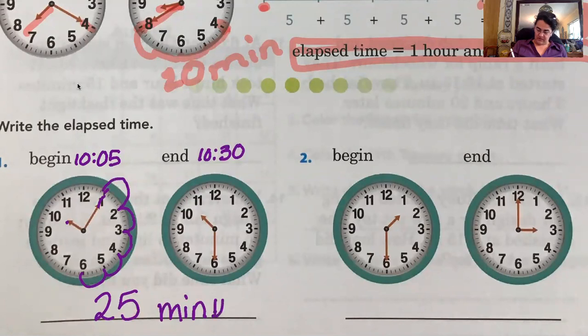We'll write the whole thing, minutes. Let's look at the next one. If our time starts at, what time is it here? We're between the 1 and the 2 for our hours. So we have 1. And we're pointing at the 6. The 6 is 30 minutes.